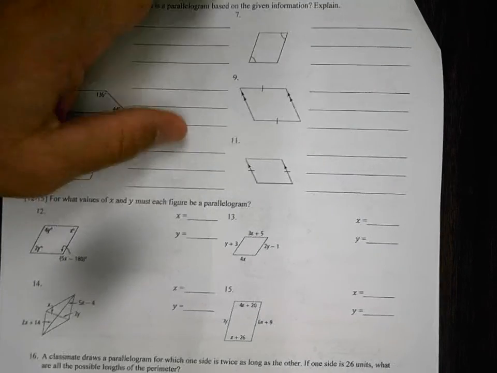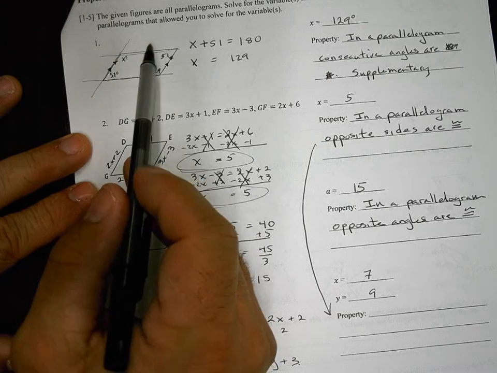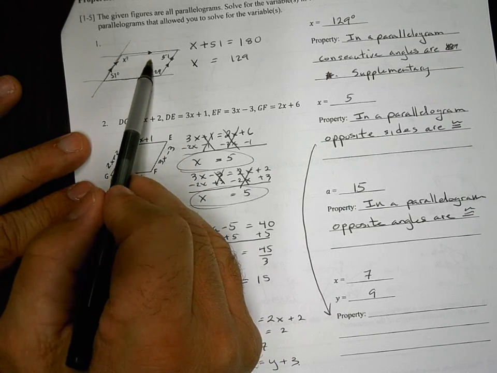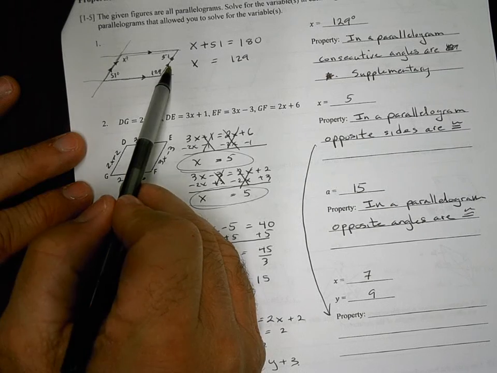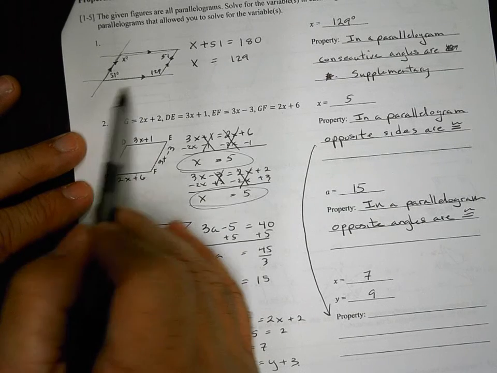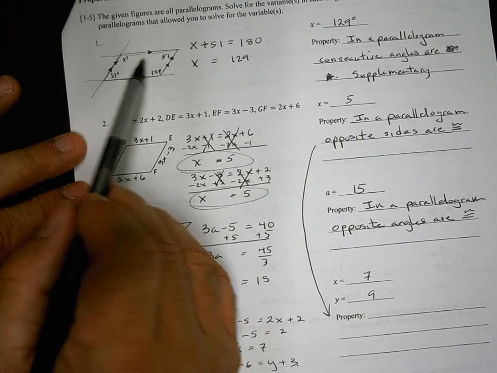So let me go back actually for a second. It's not good enough to say that one set of opposite sides are parallel. You have to say that both sets of opposite sides are parallel. So you've actually stated two things: two sets of opposite sides are parallel.